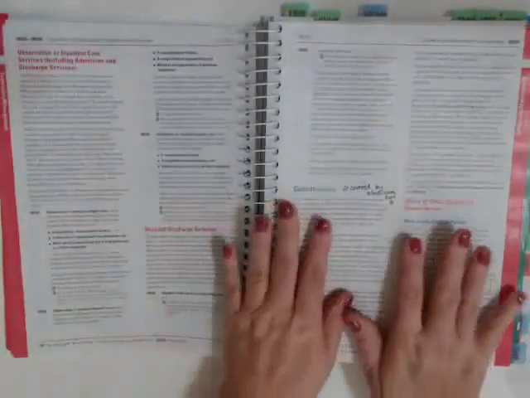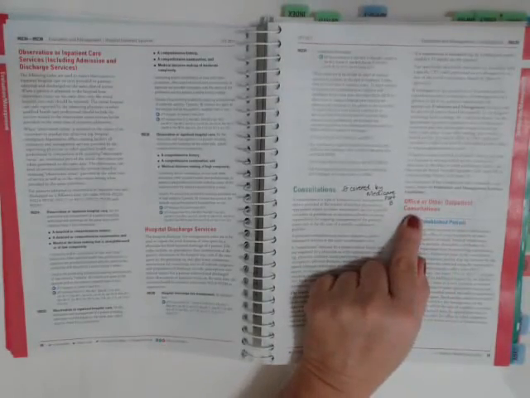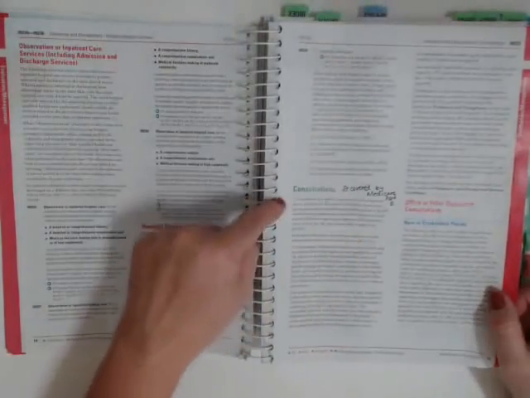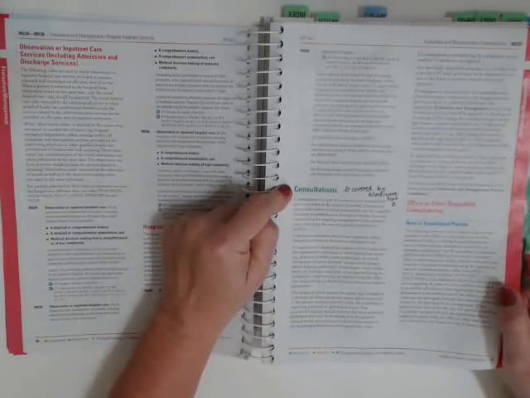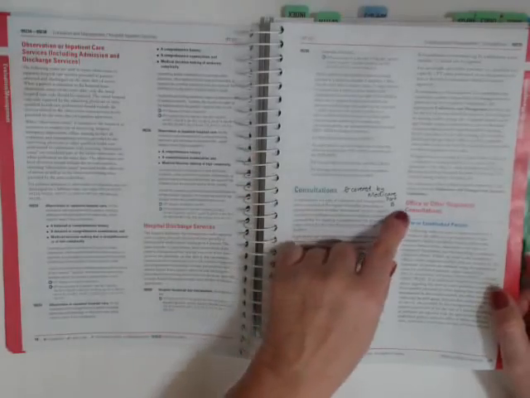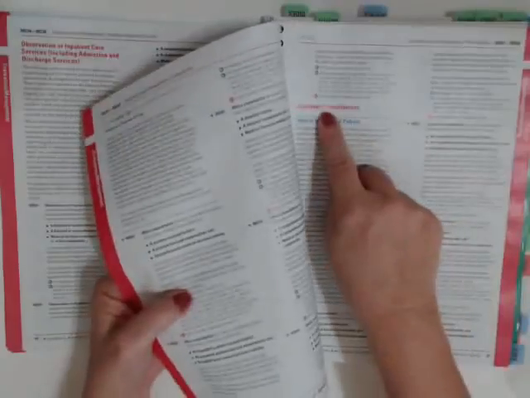So here we're going into a new section. Consultation green is our new little section within this section. So we have office and other outpatient consultations, and then we have inpatient consultations. That's what we have under this consultations heading. You better make note that Medicare Part B doesn't cover any kind of consultations, so you would have to use your office visits. Okay, so we have office and other outpatient, that's our setting, and we have inpatient.